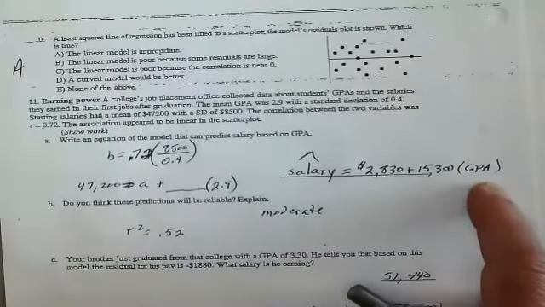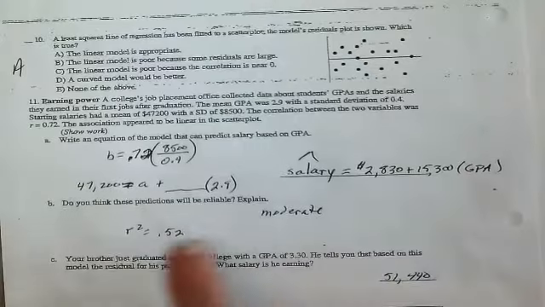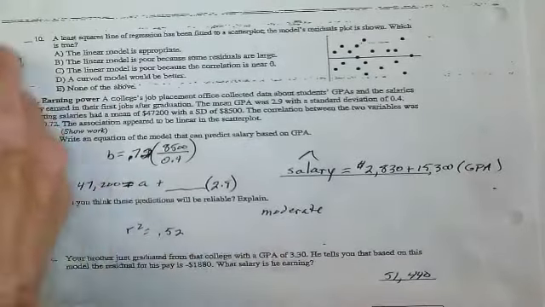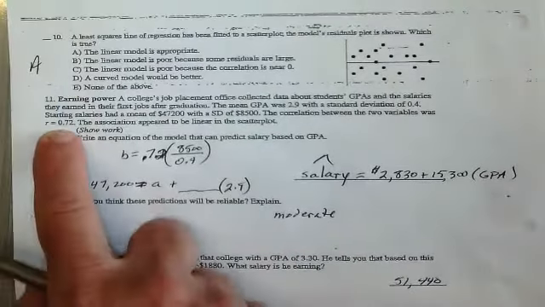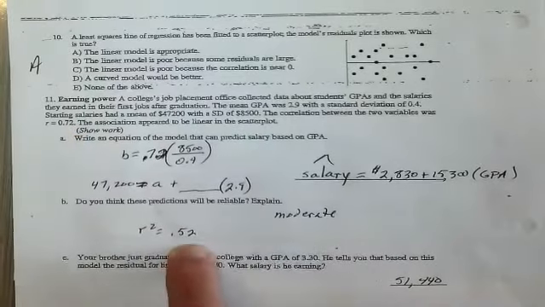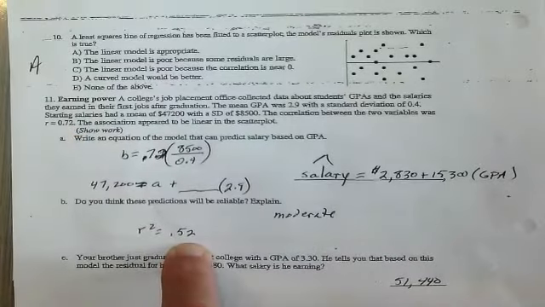Kind of makes you want to do that. Do you think these predictions will be reliable? Okay, our R is 0.72. So it's high moderate. The R squared is 0.52. So yeah, we could feel somewhat comfortable with this.